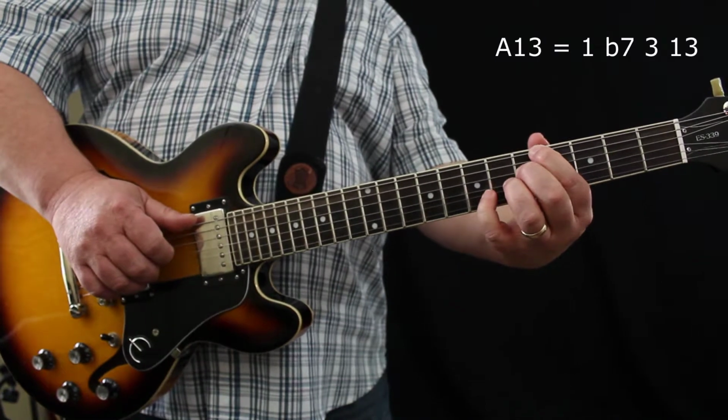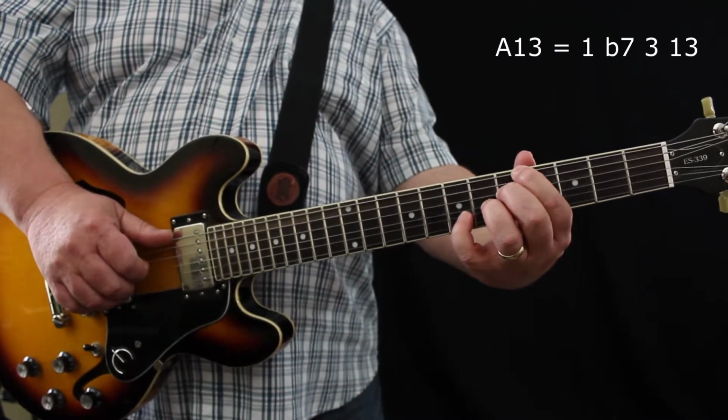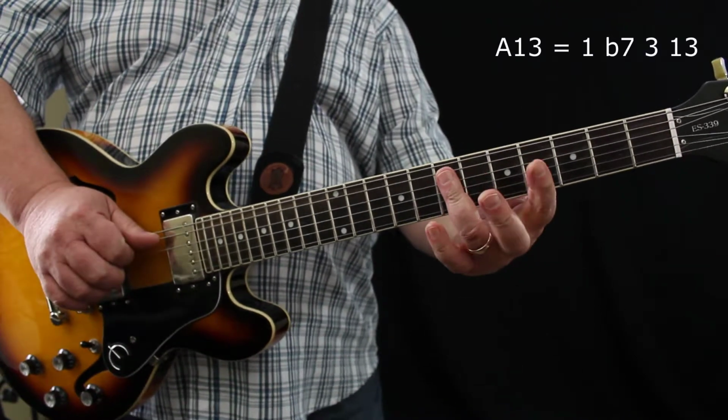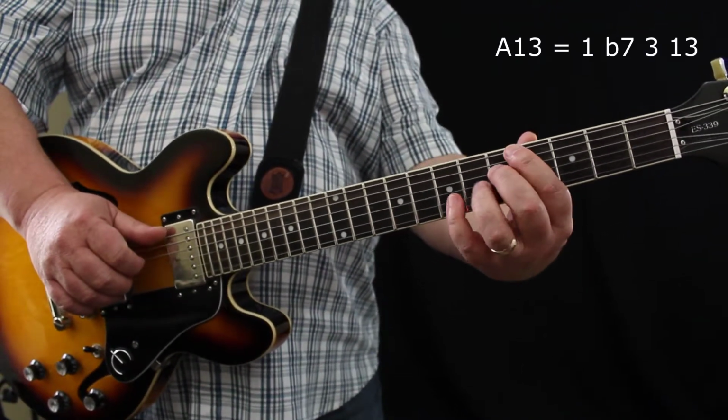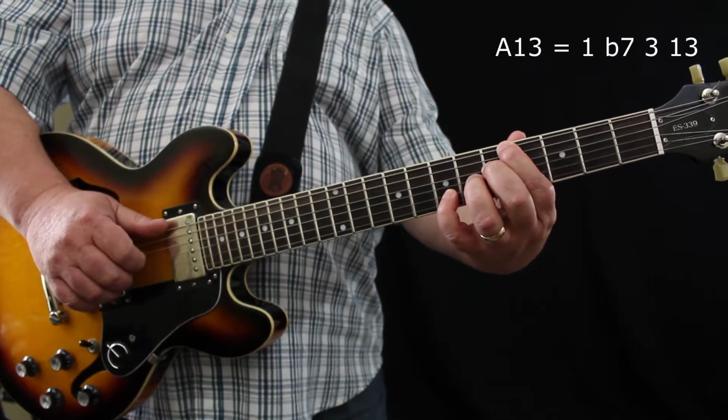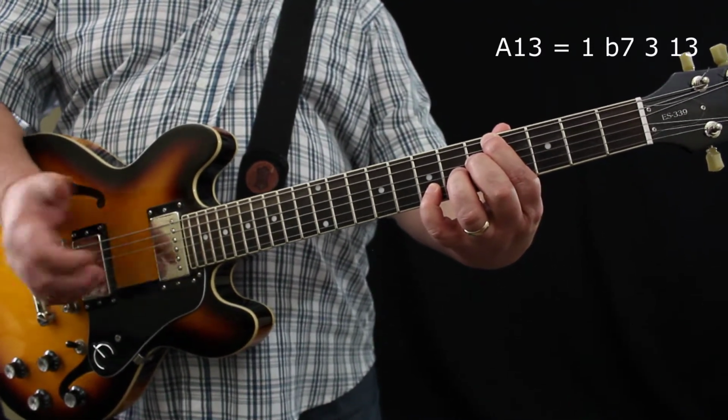Okay? You can play it more of a jazzy way, thusly, right here. Okay? I don't need to play the fifth to get the full gist of the sound, right? You hear that in my chord theory. Not every note is necessary to play.